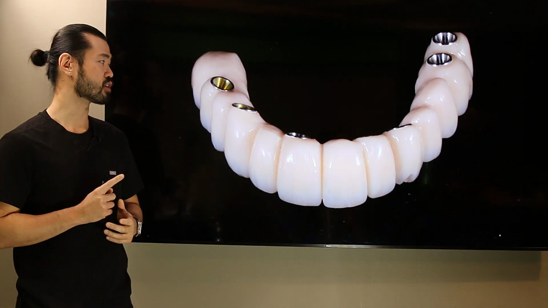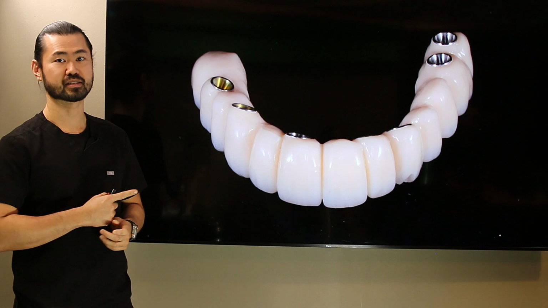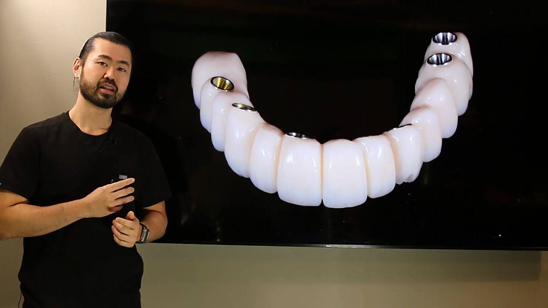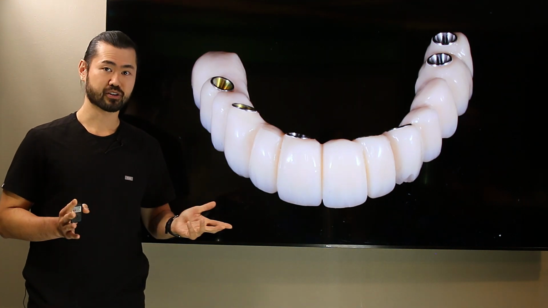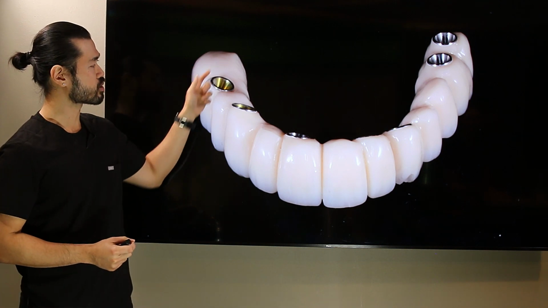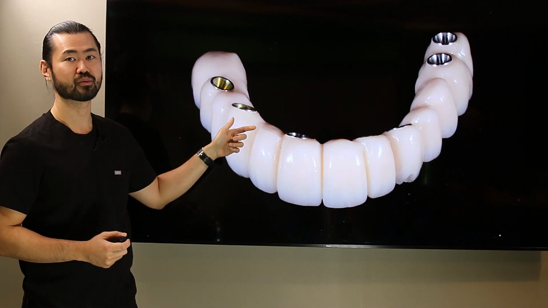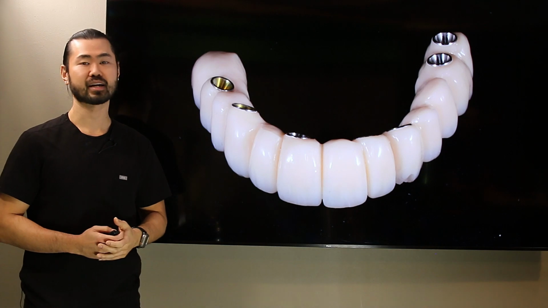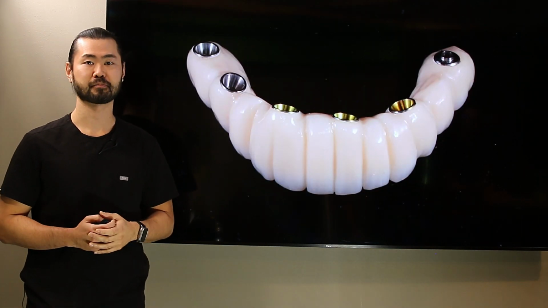Now, we also pay a lot of attention to the underside of the prosthesis. This is where it gets really important. This is an area that not a lot of people ever see, and you don't see it when you're opening your mouth. But we want to make sure that the contours here are very nice and convex and round so that it's very easily cleaned and something that you can maintain for a long time.